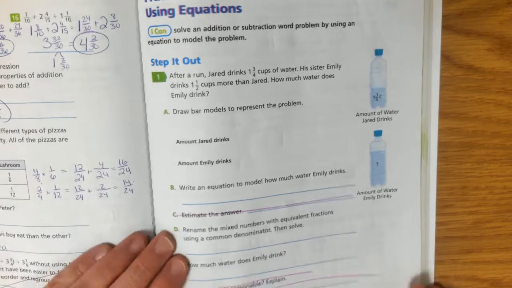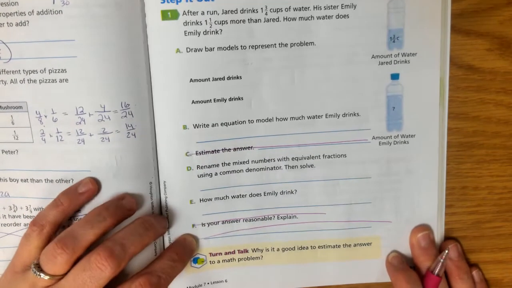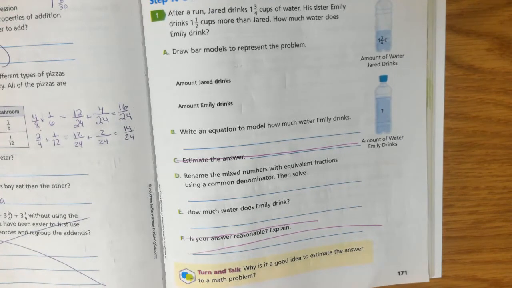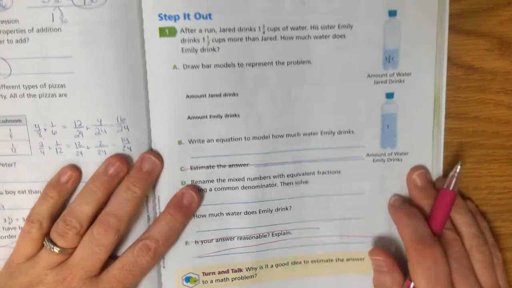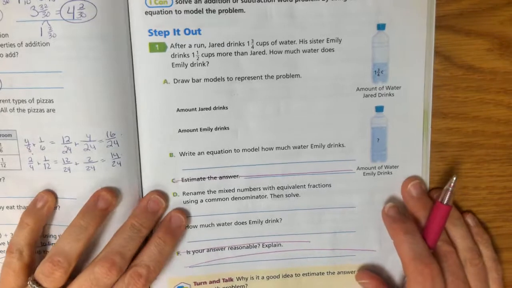And I just want to let you know ahead of time, we're not going to do any of the estimating or is your answer reasonable. We're just going to do the work. The estimation is sometimes harder than the actual problem, so we're just going to do the work.